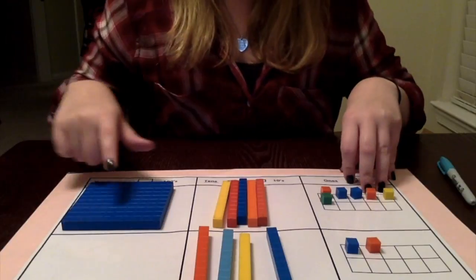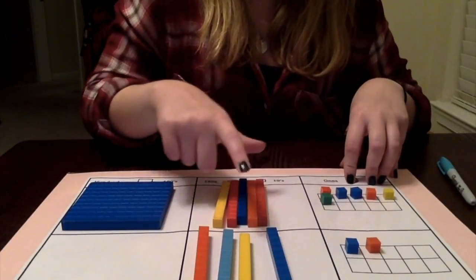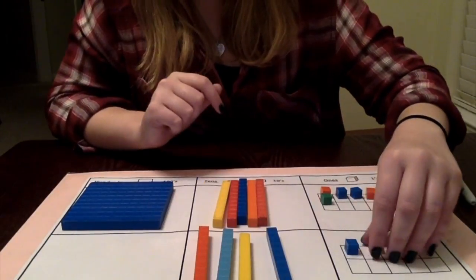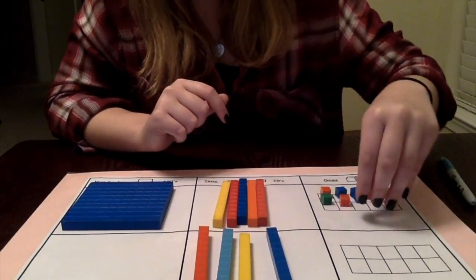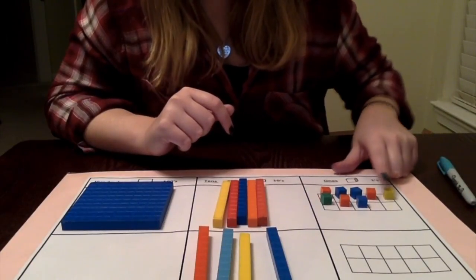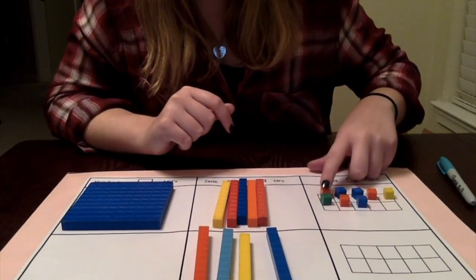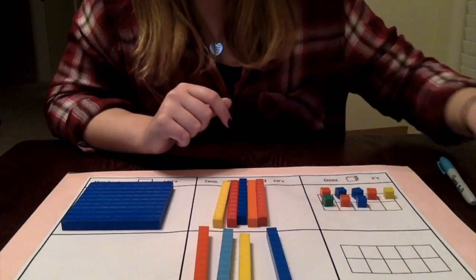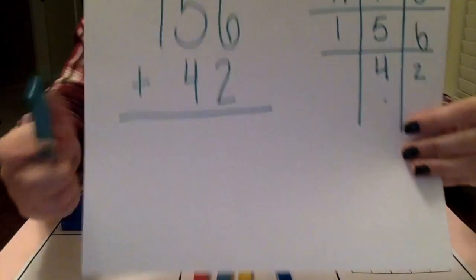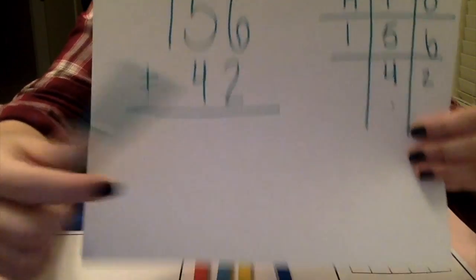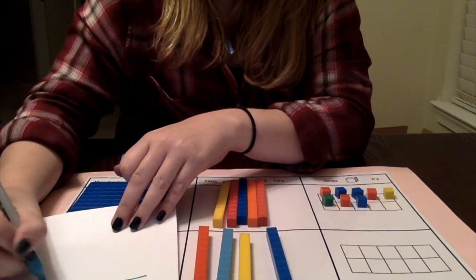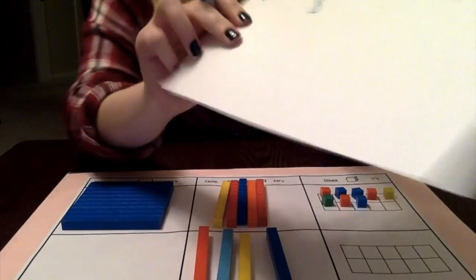So now in order to add these together, I'm just going to move my 42 up to my 156. So it will be 156 plus 42. So I'm going to start with my ones. I'm going to go 1, 2. And I have 1, 2, 3, 4, 5, 6, 7, 8. I now have 8 ones. So I'm going to write that in our ones place on our problem.